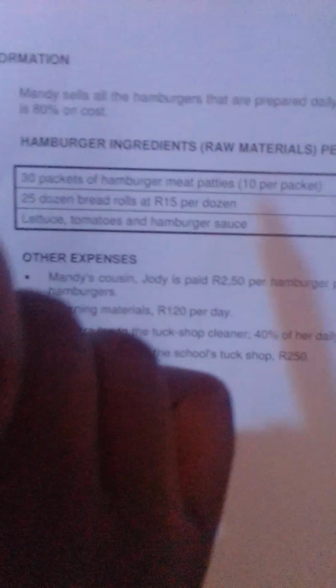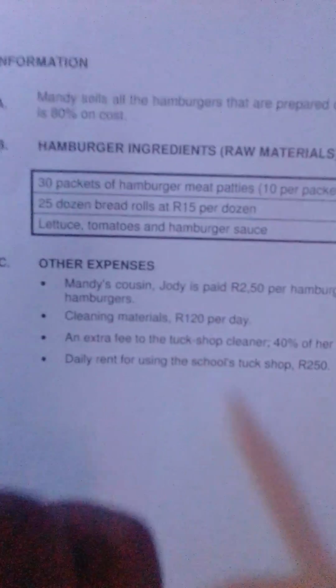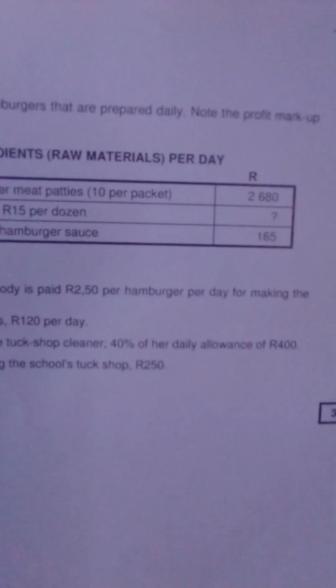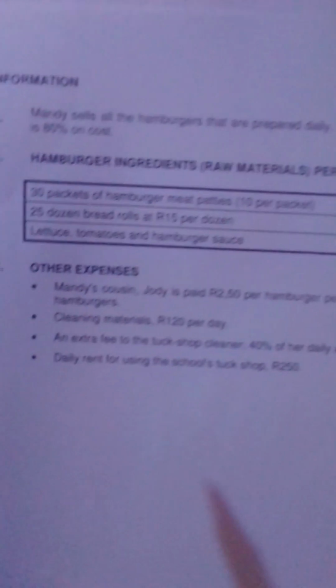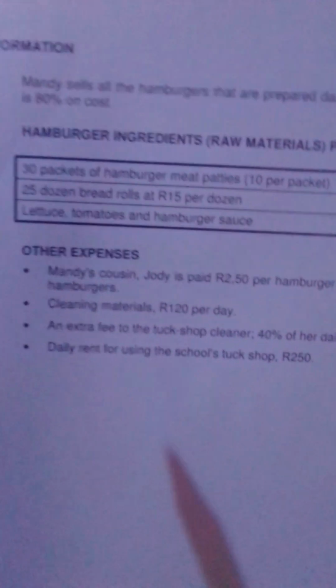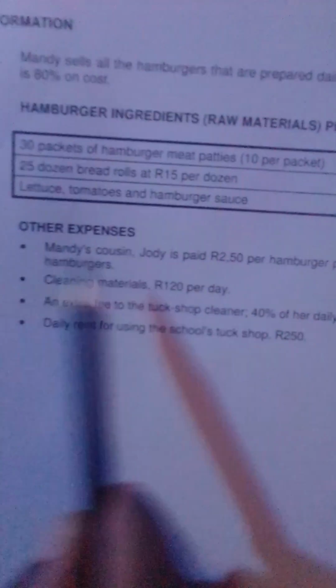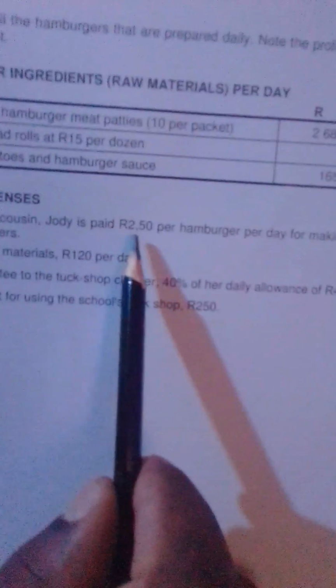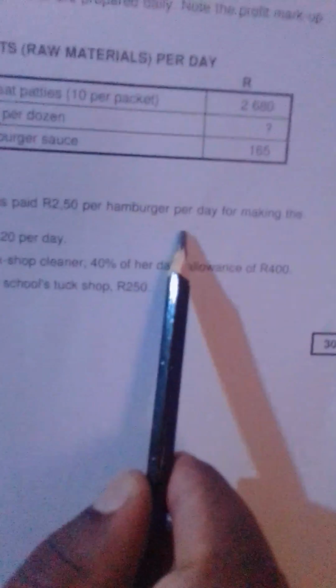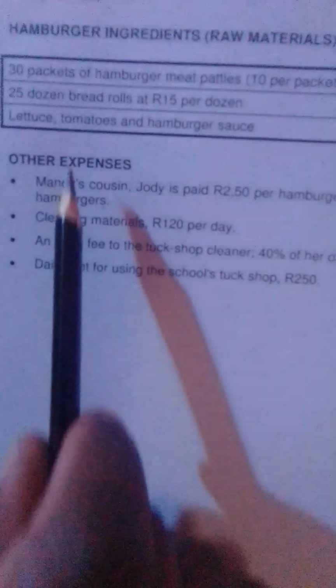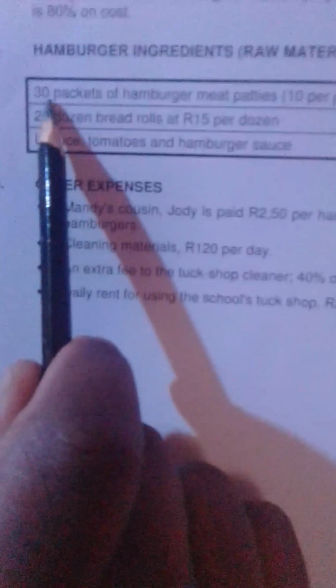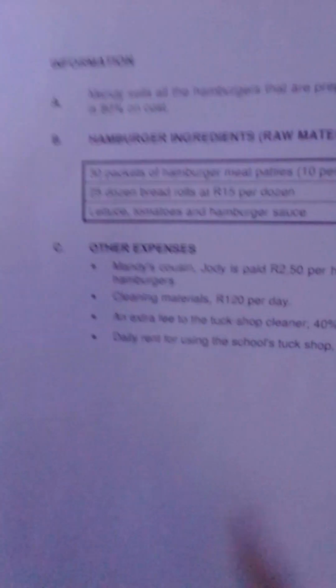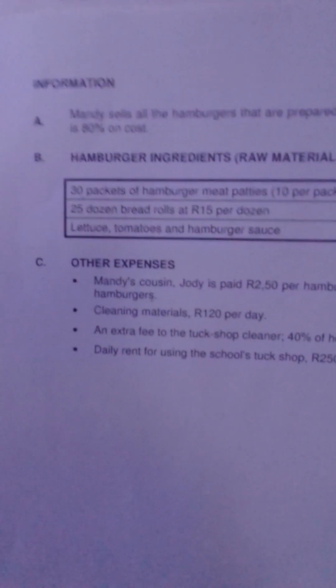The first calculation that they want us to do is the direct labor. Let's find out who is actually making the pie. She is the one responsible for making the pies. And then how much is it actually being? There's a cousin. This cousin Jody is paid R2.50 per hamburger per day for making the hamburgers. How many hamburgers are they actually going to make on a daily basis? They buy 30 packets of hamburger meat patties. So it means that they make 30 hamburgers on a daily basis.